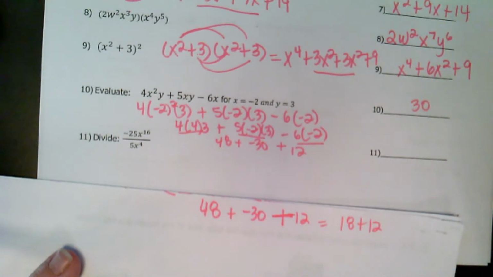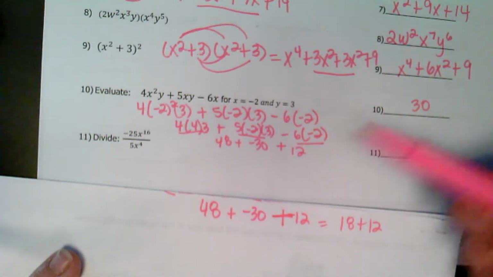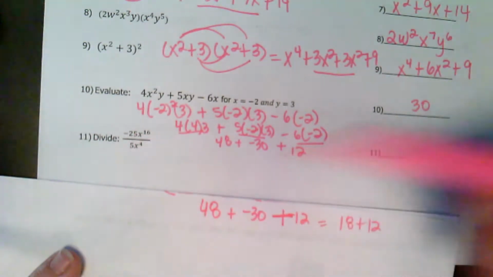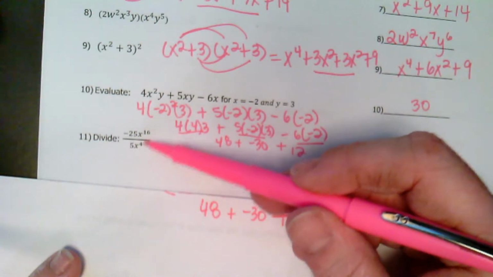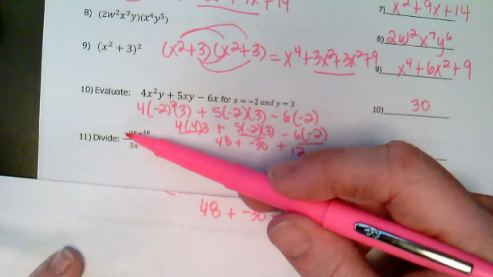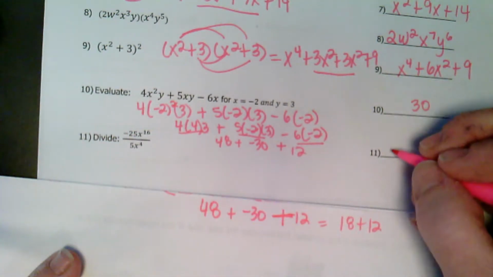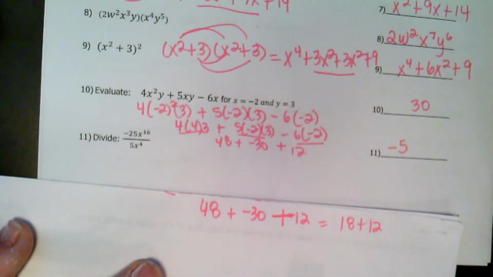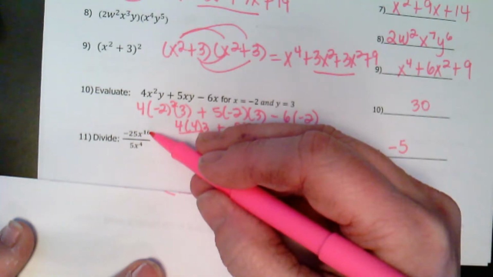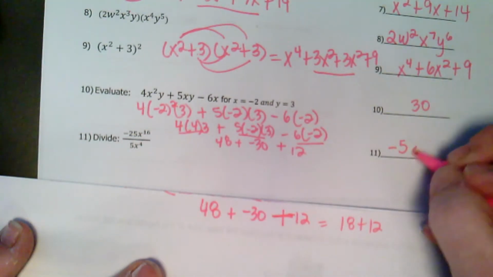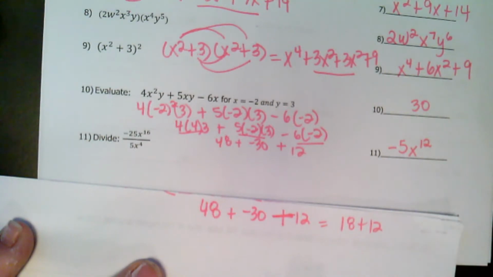Number 11, when we divide, we take care of coefficients like I always do, and then our exponents are subtracted. So negative 25 divided by 5 first, that's negative 5. And then we have x to the 16 and x to the 4, so we'll subtract those. As long as it's positive, we're going to keep it right where it's at.